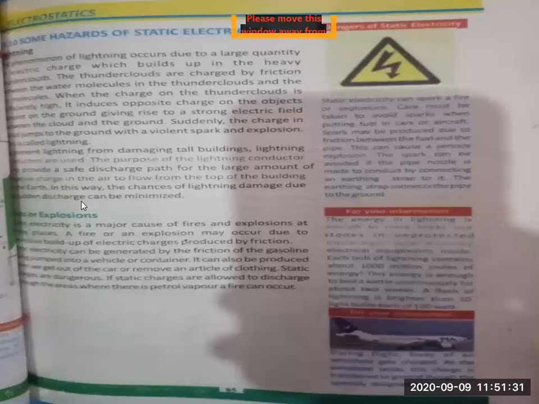Now, fire and explosions. Lightning can also cause fire and explosions. Static electricity is a major cause of fires and explosions at many places. A fire or an explosion may occur due to the excess buildup of electric charges produced by friction.